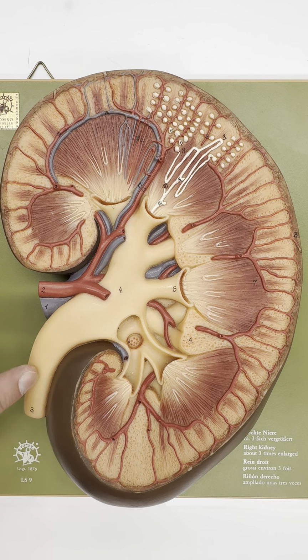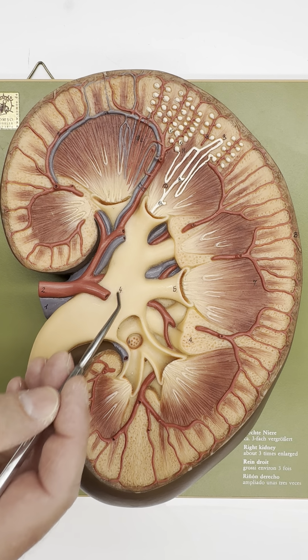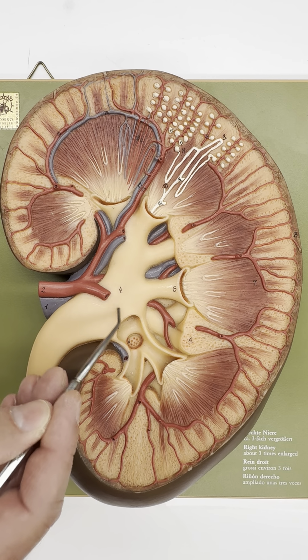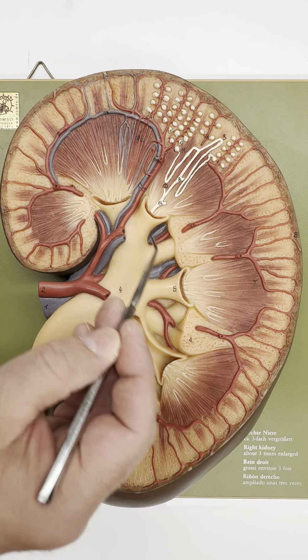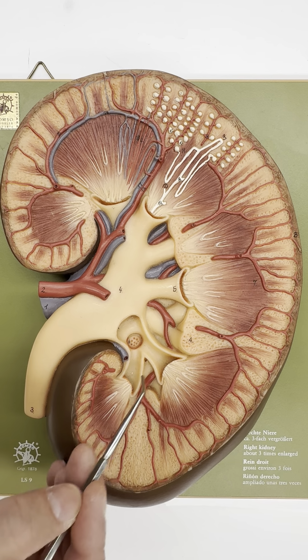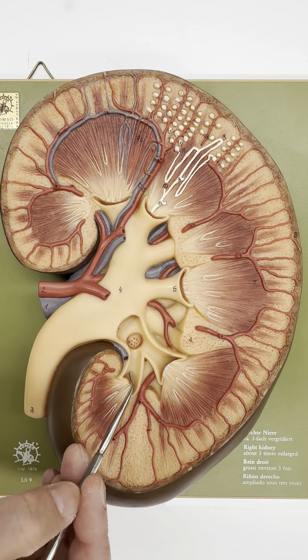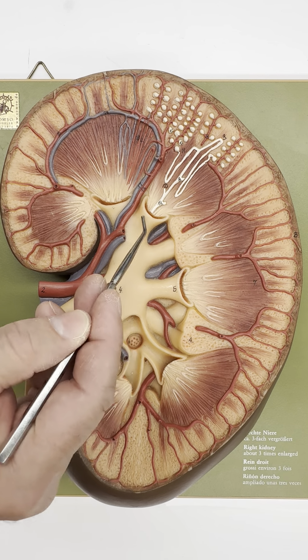So if we follow the ureter, here's the ureter right there, all right? We follow that into the kidney right here. We see it enlarge in this area. This area is known as the renal pelvis. And then we have these tubes that we're seeing here. These smaller tubes like these are known as minor calyces. So we're seeing minor calyces here.